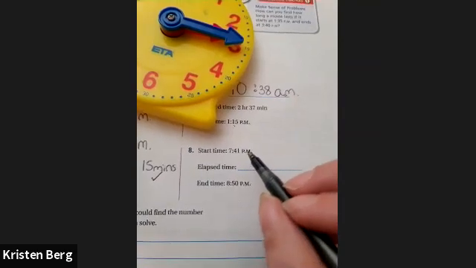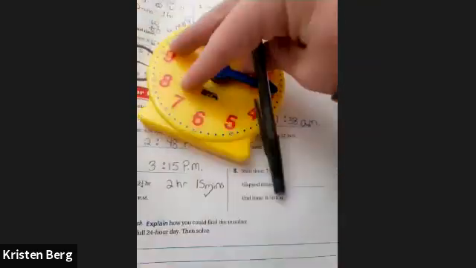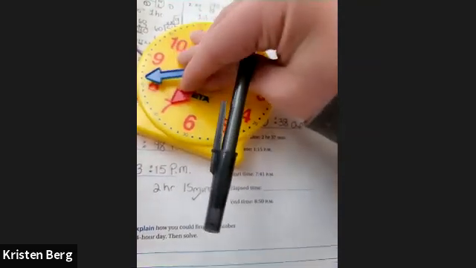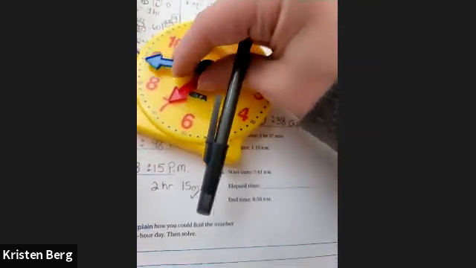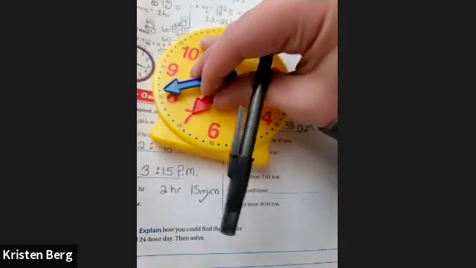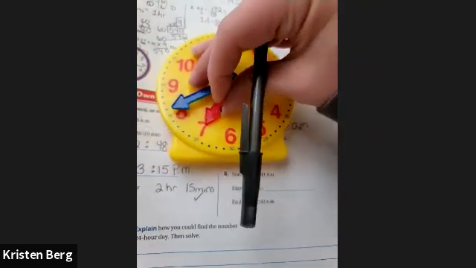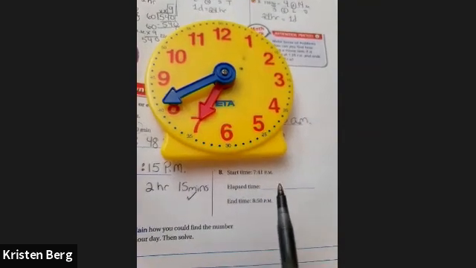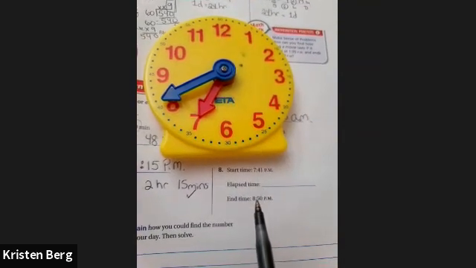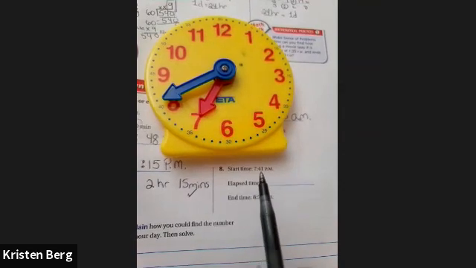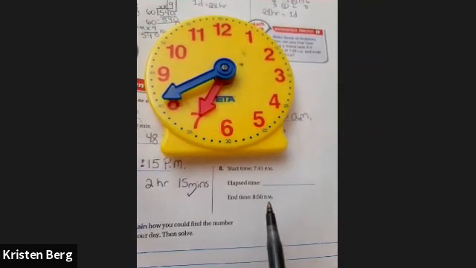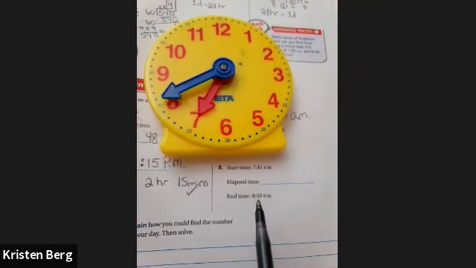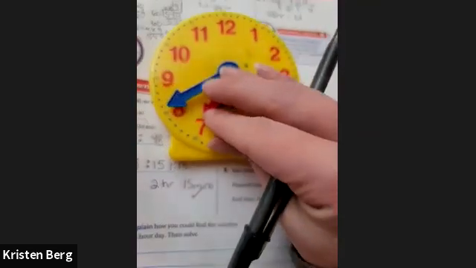This one, we were talking about the start time. So the start time was 7:41. So 41 was right here. Okay, so this is where we are starting. And it wants to know how much time went by if it was now 8:50. Well, how I always tell my students is to worry about the minutes first. So we're at 41 and we need to end at the 50. So let's see how many minutes that is.